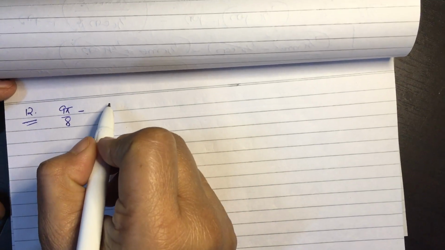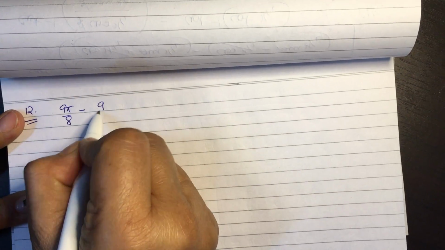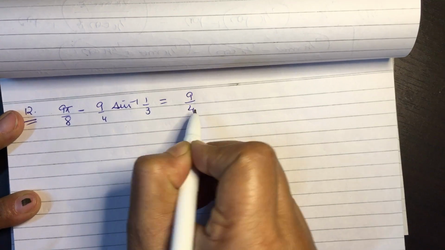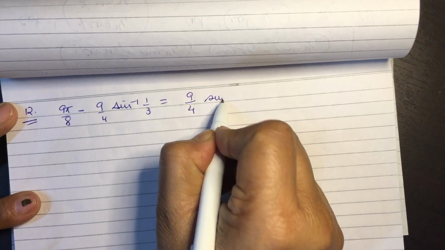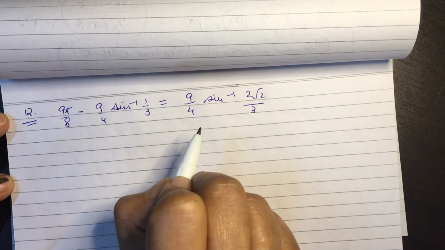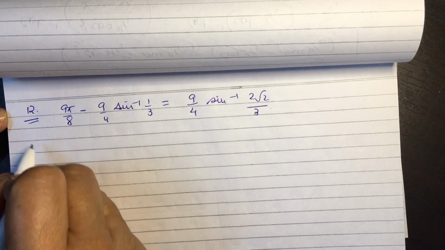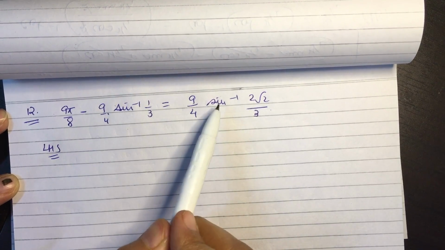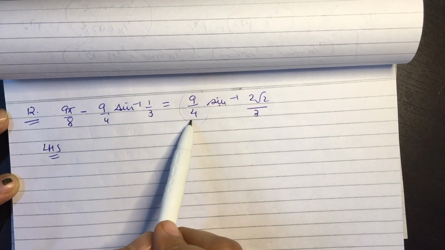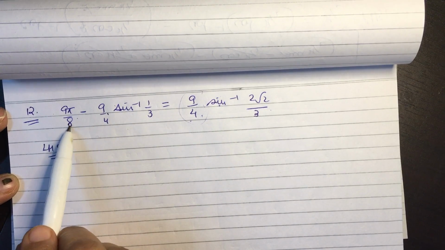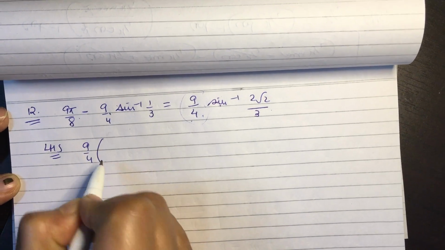It says we have to prove 9π/8 − (9/4) sin⁻¹(1/3) = (9/4) sin⁻¹(2√2/3). So let's start with the left hand side. If you compare the left hand side and the right hand side, there is a factor 9/4 appearing on both sides. That gives an idea that on the left hand side we can take 9/4 common.